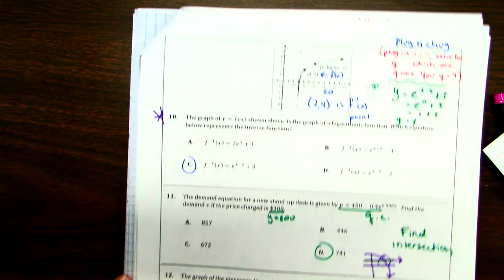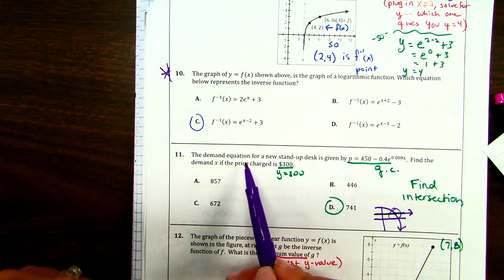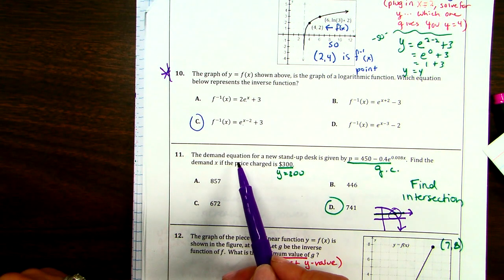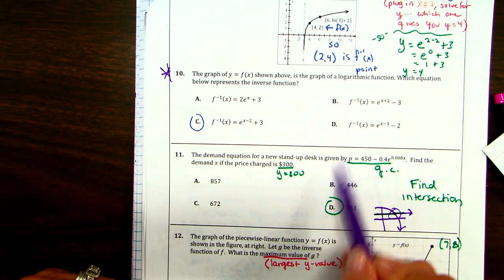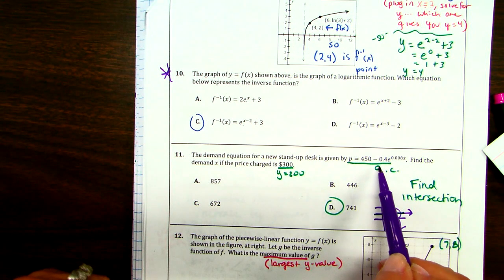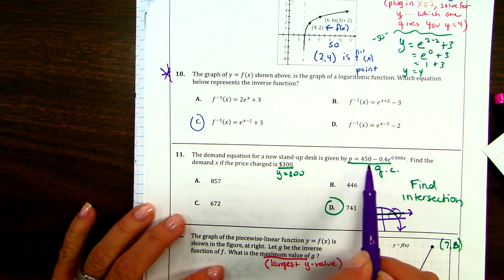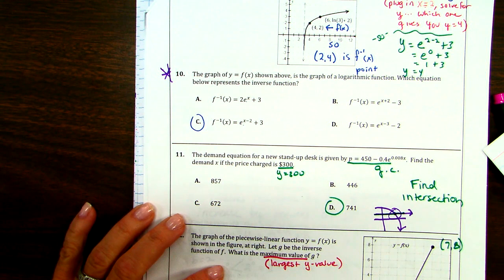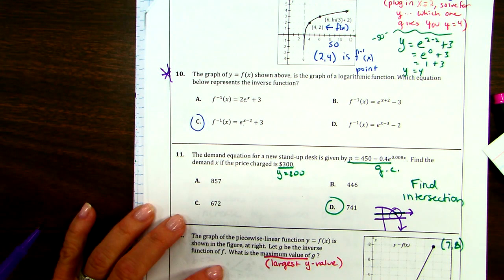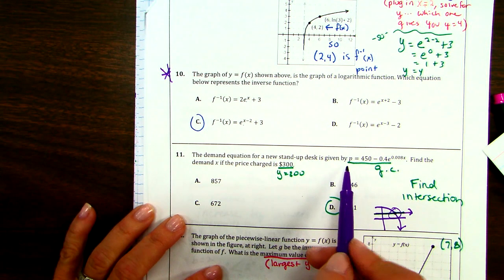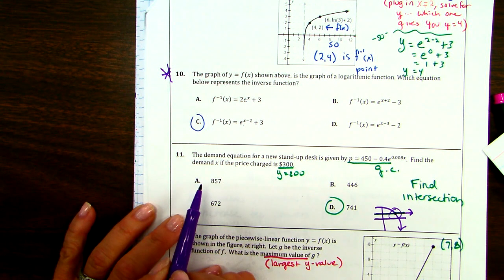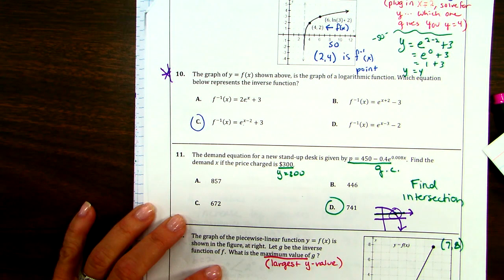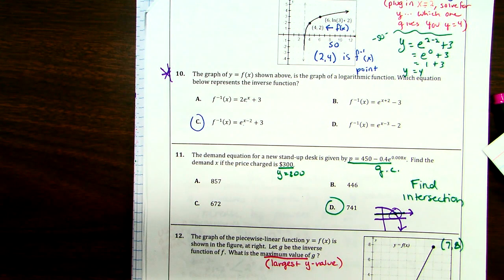Okay. Number 11, I don't know what a demand equation is. And I'm recording, so I shouldn't say it, but I don't really care what a demand equation is. I've got an equation. I can handle that. That's algebraic. I know how to handle equations. And they give me this that represents the new stand-up desk. The price is P, and the demand is X, whatever. So we're trying to find X, whatever that is.